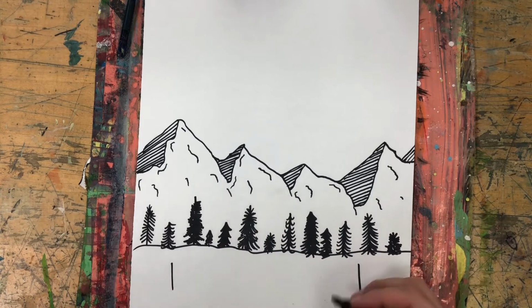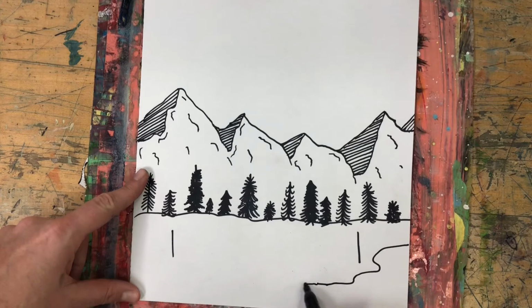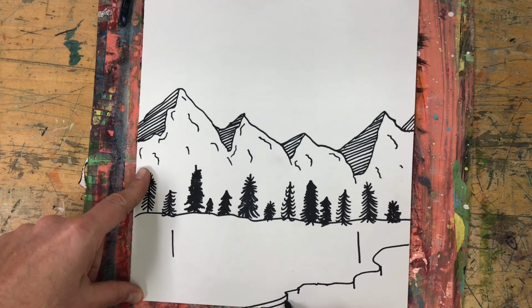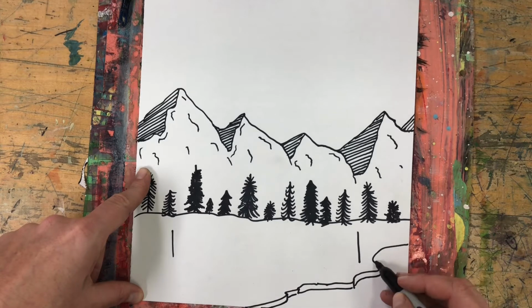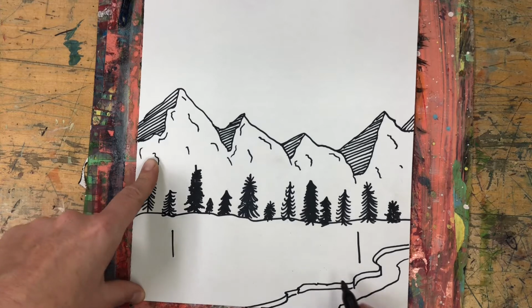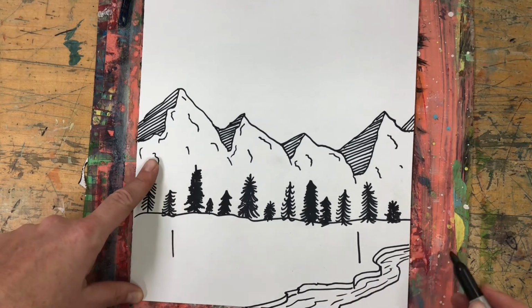Next, we're going to add some trees and other details in the foreground. You can add a river, like I am, and I'm putting lines down from where the curves stick out, and then doing a parallel line to that curve to show the river bank. Adding some lines for the texture of the water as well.